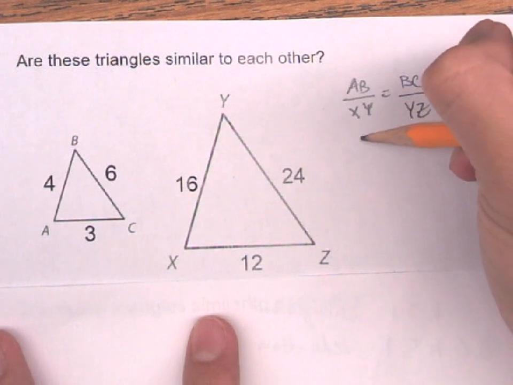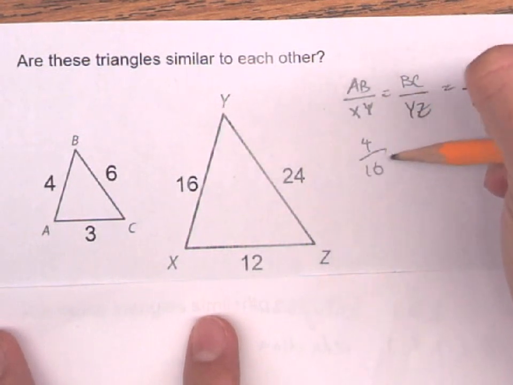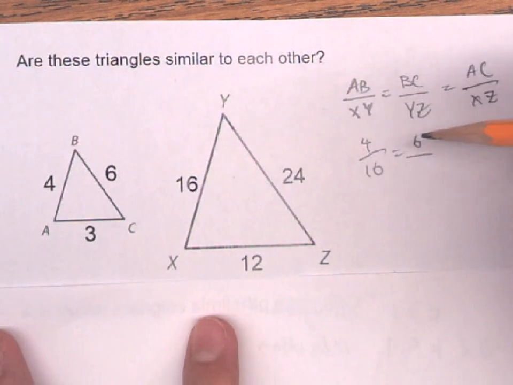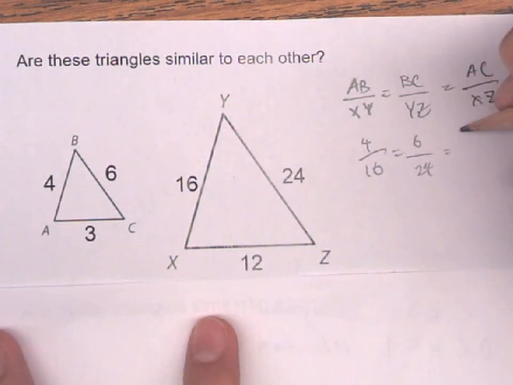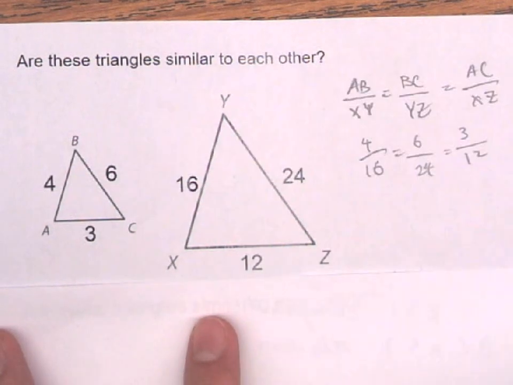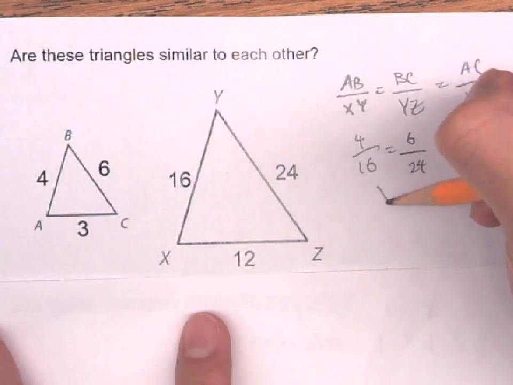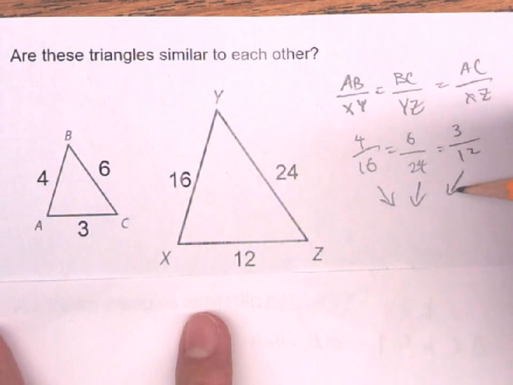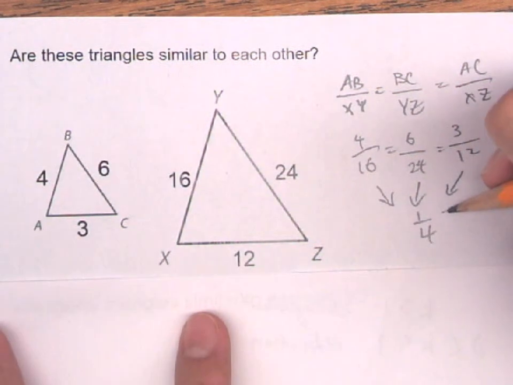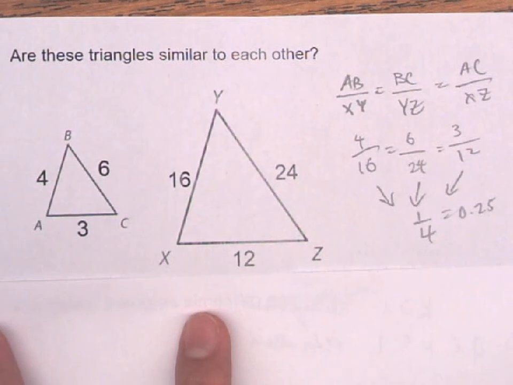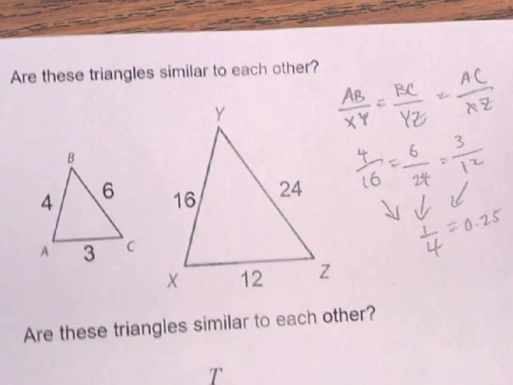AB is 4, XY is 16, BC is 6, YZ is 24, AC is 3, XZ is 12. If you calculate all these ratios, they all reduce down to 1/4. Since they're all 1/4 or 0.25, these triangles are indeed similar to each other. Let's go over the next example.